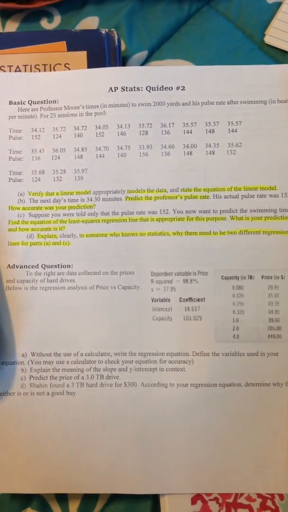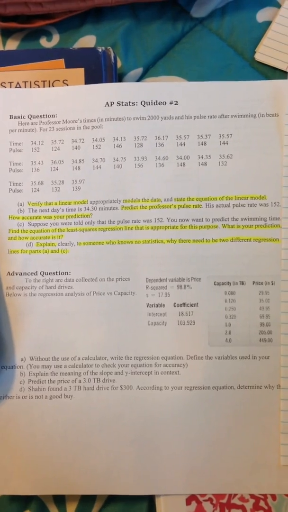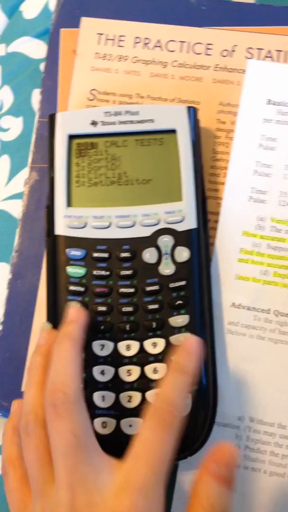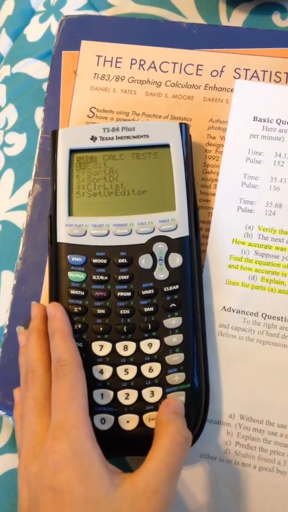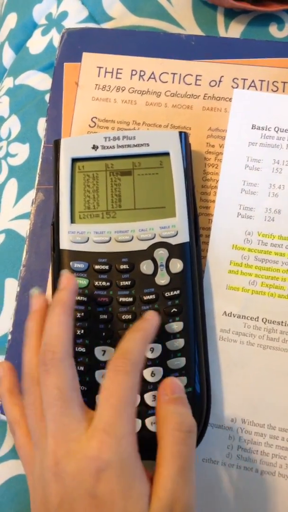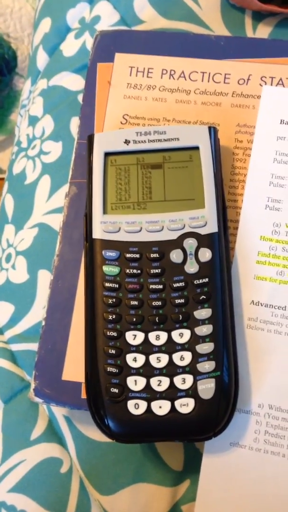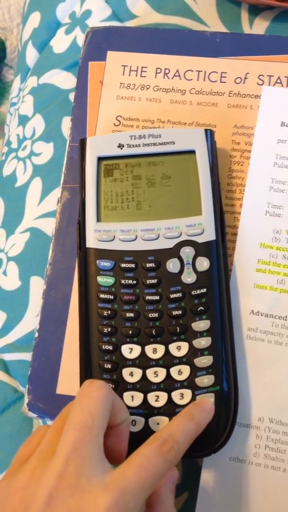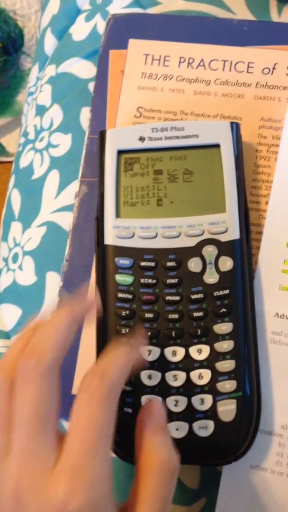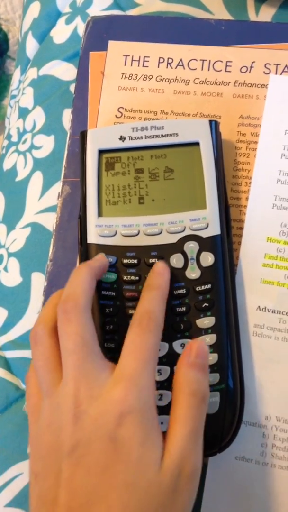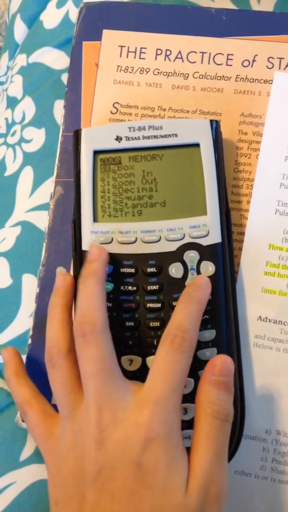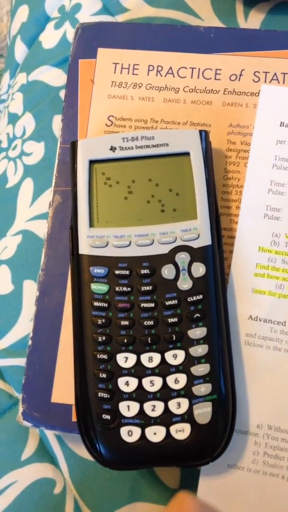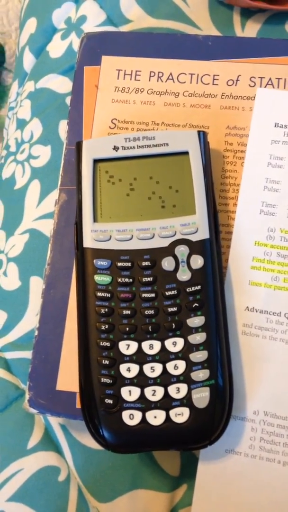For part A, verify that a linear model appropriately models the data and state the equation of a linear model. To do that, go to your calculator, hit stat, edit, and put in your data for L1 and L2. It's always a good idea to double check that you entered your data correctly. Then, Y equals, turn your Plot 1 on, which mine is already on, with the type already on the scatter plot. Then go to zoom, down to zoom 9, which is ZoomStat, and here you can see it gives you a nice graph of what the data looks like.